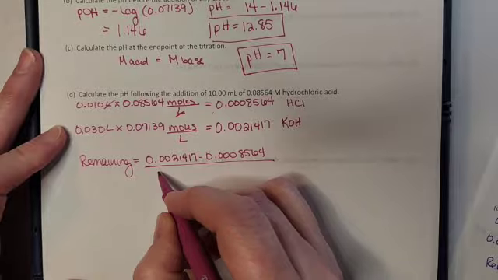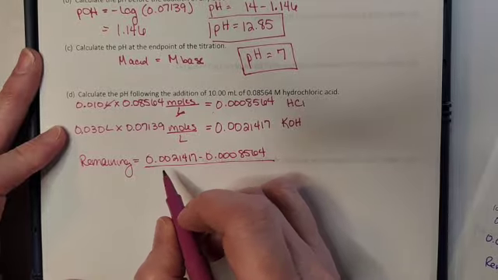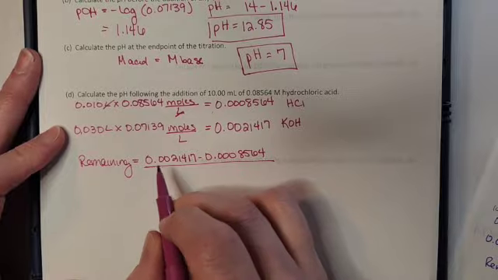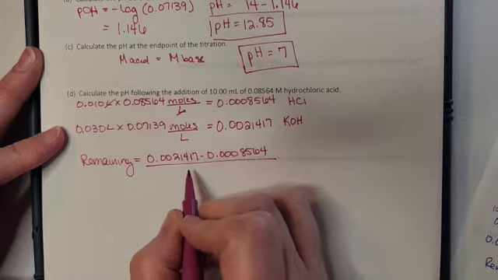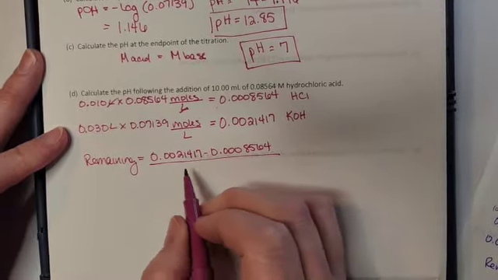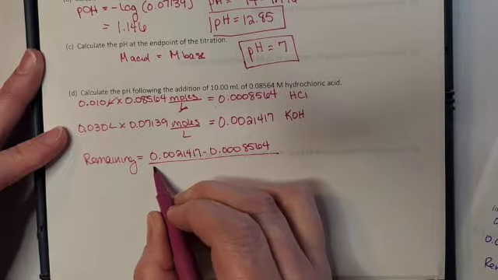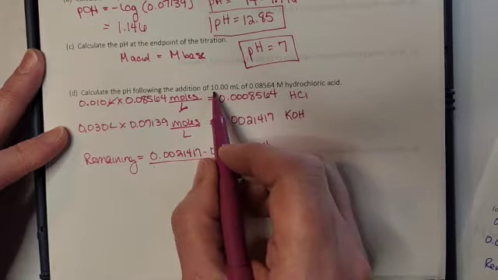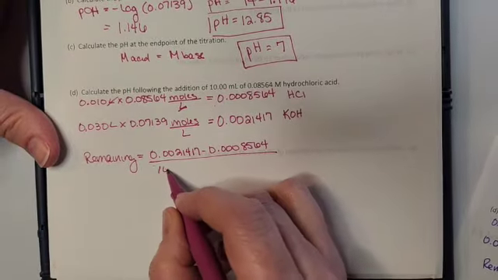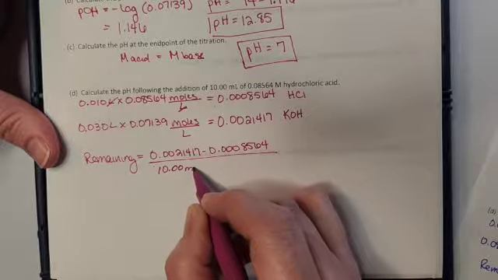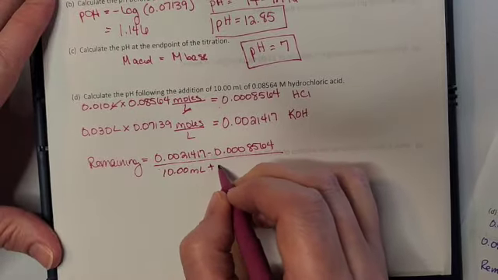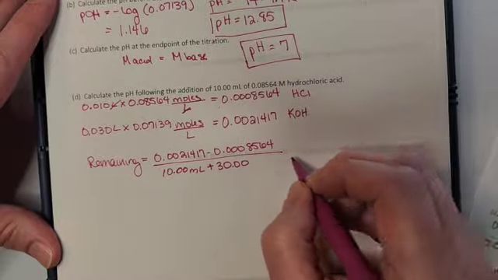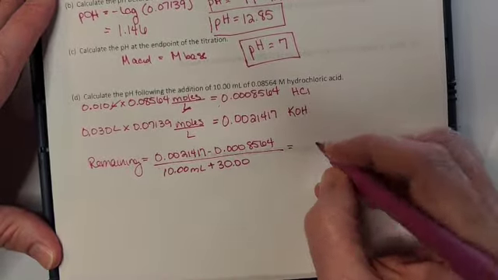And then we're going to figure out what our total volume is here. We're going to need that in just a minute. But we've got to figure out what this subtracts out to be, because we are going to divide that by our total volume. And so we're doing 10 milliliters here, 30 milliliters here. So it's 10 milliliters, and we're going to add that to 30 milliliters.